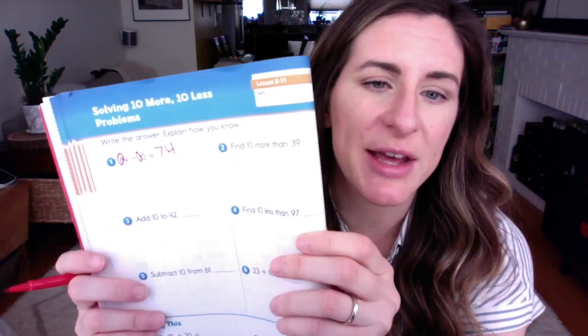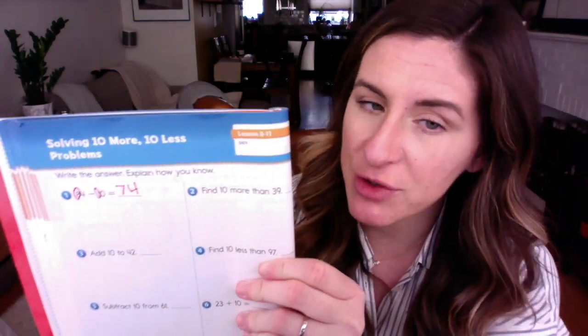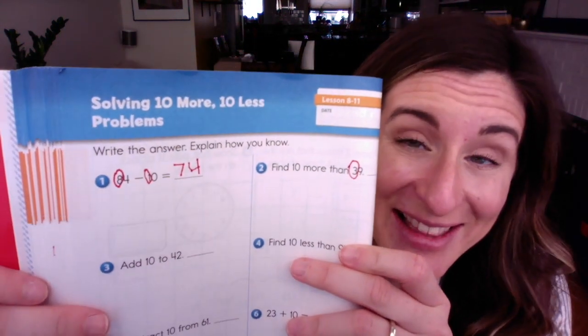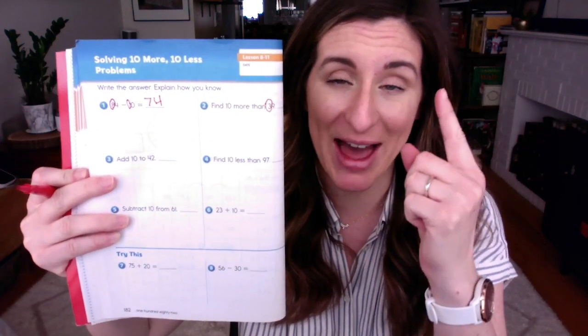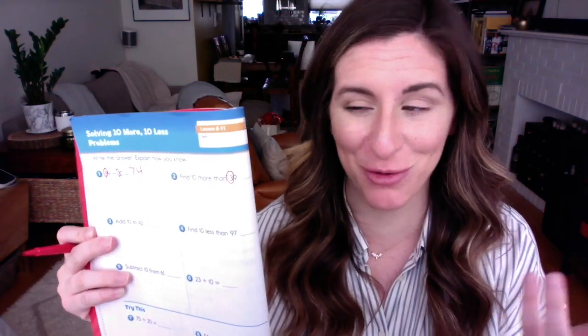All right, number 2 says find 10 more than 39. So I know 3 is in the tens place in 39. It says find 10 more, so I'm going to add. I'm going up. So that means my number 3 will go up 1. It will change to 4.